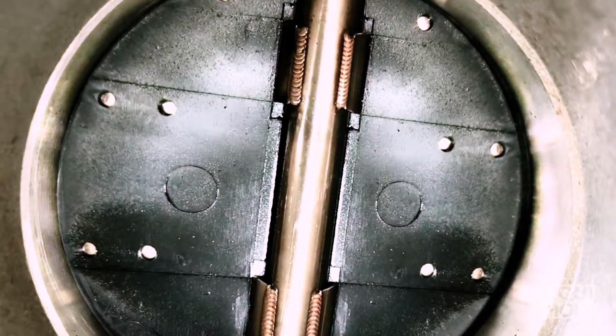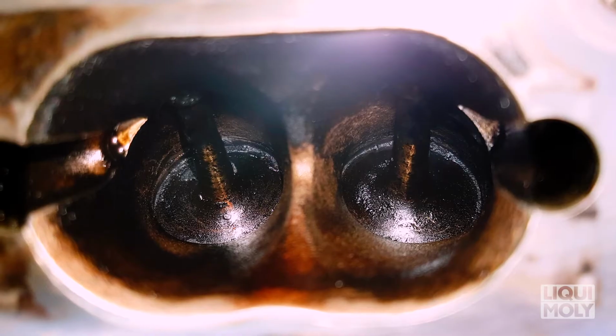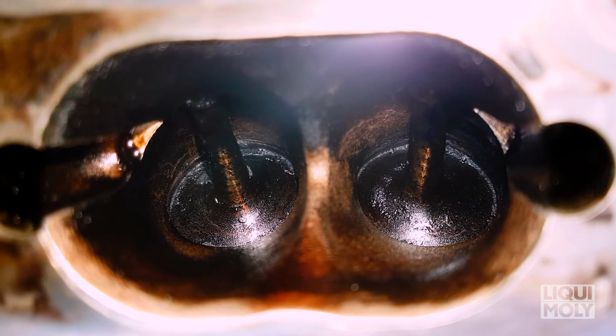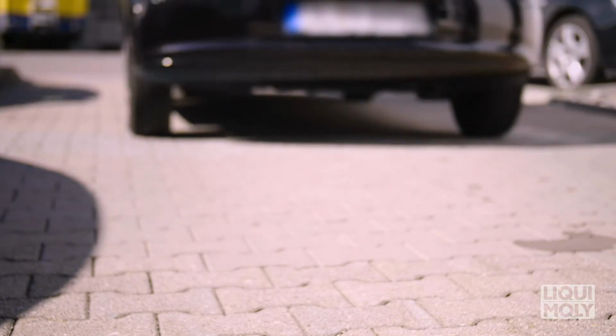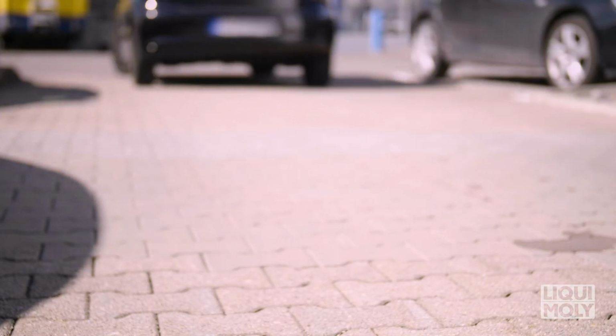Cleaning with Liqui-Moly throttle valve cleaner ensures that the throttle valve and intake area are free of deposits. This makes for a smoother running, more efficient, quieter engine with better fuel economy, all while the risk of repair is reduced.